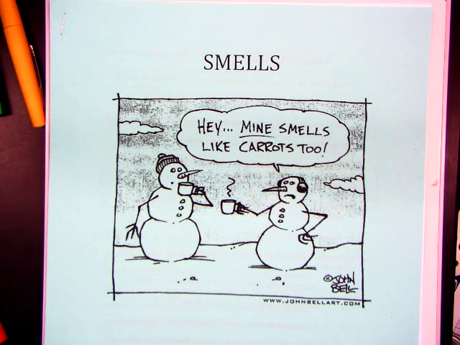The next unit that we will be beginning is smells. The smells unit is focusing on how different materials in the world smell and why it is that they smell different. So if you smell a cinnamon stick versus a mint leaf, why do they smell different? What is the chemical reason behind that?